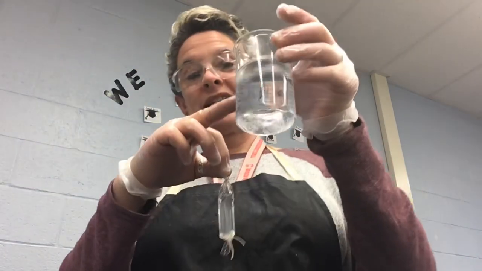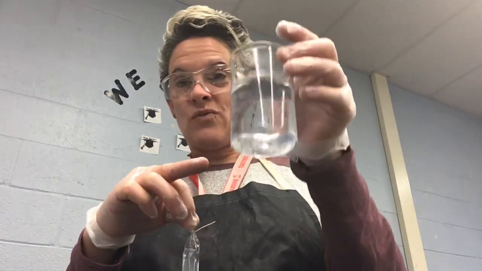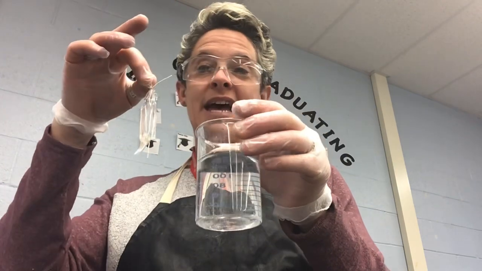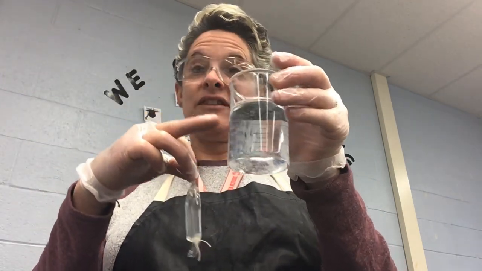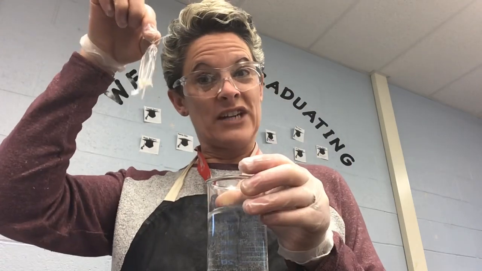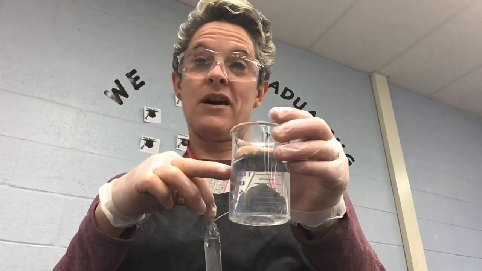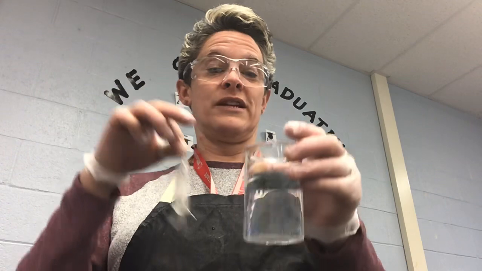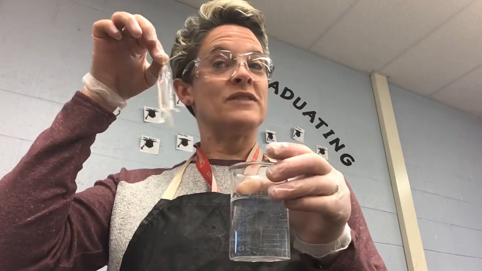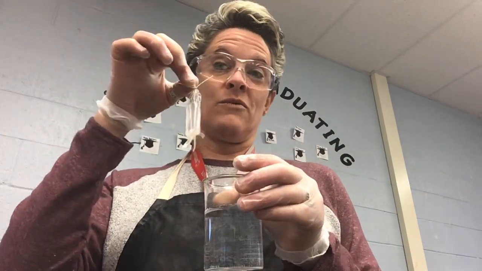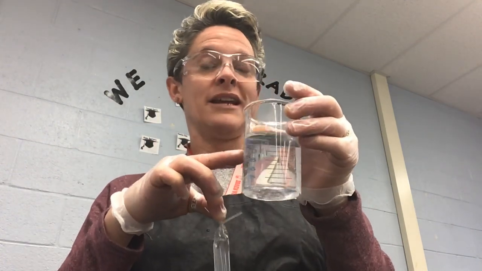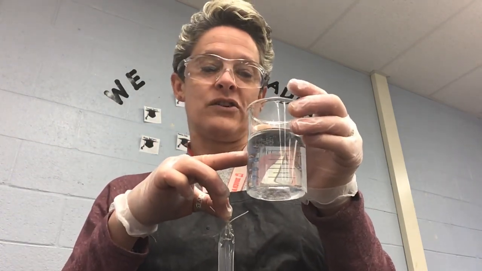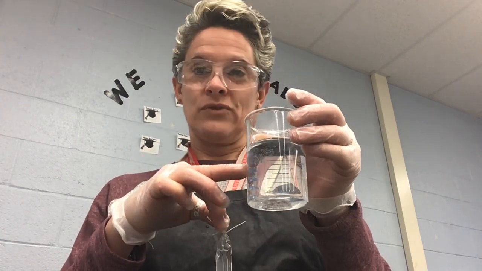What we're going to do is test the water in here. This is just water right now. At the end, I'm going to come back and test this water. We're going to see if there is any starch in this water, which means starch came out of my dialysis tubing into the water. And is there any glucose in the water, which means glucose was able to come out of the dialysis tubing into the water. After it sits for 30 minutes, we're going to test this water using iodine to test for starch and Benedict's to test for glucose.